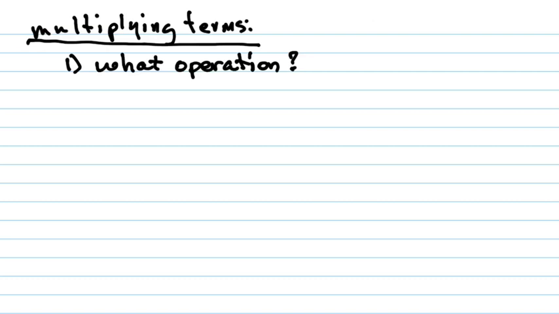Because if you don't understand what operation, then you're not going to know how to use the order of operations, and you're not going to know what to do to each thing as you go. Does that make sense? Right?